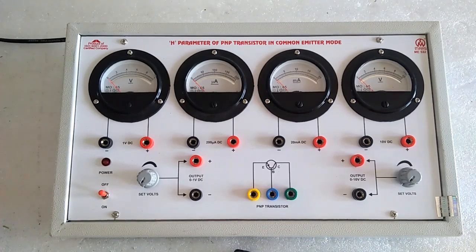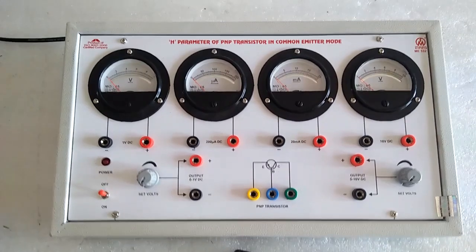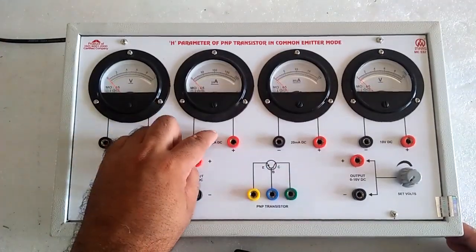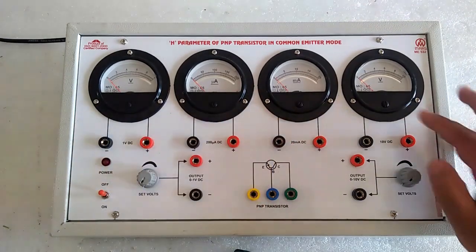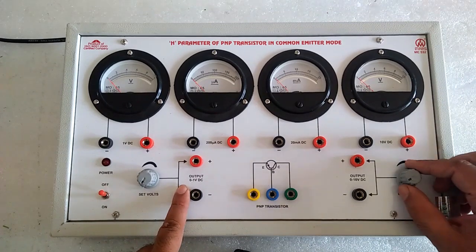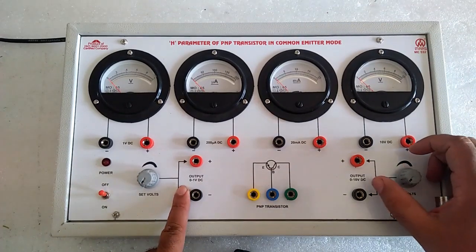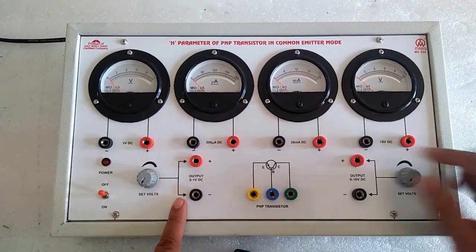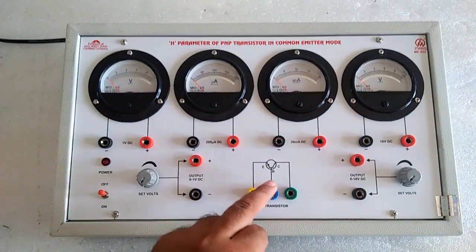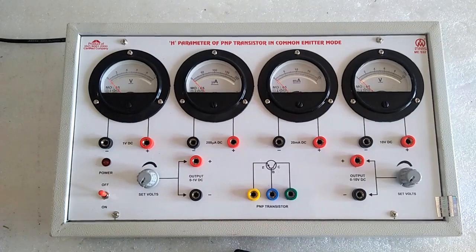H parameter of PNP transistor in common emitter mode. Here is the kit having 4 meters: 1 volt DC, 200 microampere, 20 milliampere and 10 volt DC. Here are the two supplies, variable from 0 to 1 volt DC, and here we have got 0 to 10 volt DC at these terminals. Here the PNP transistor having emitter, base and collector terminal is brought out.